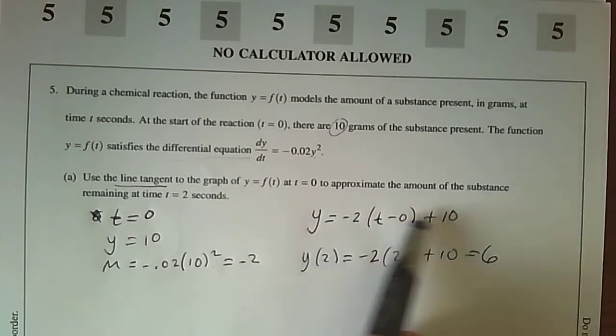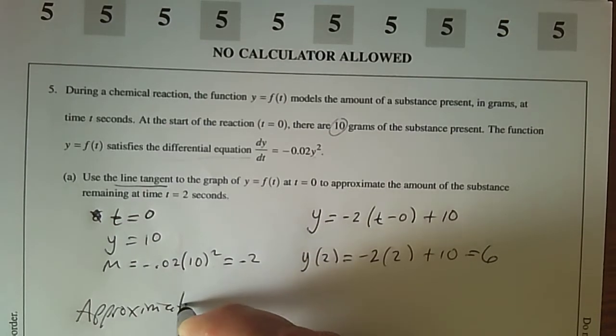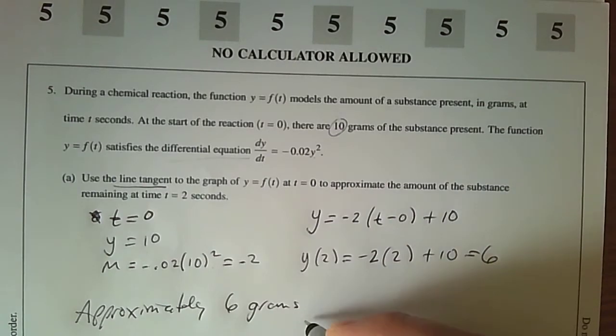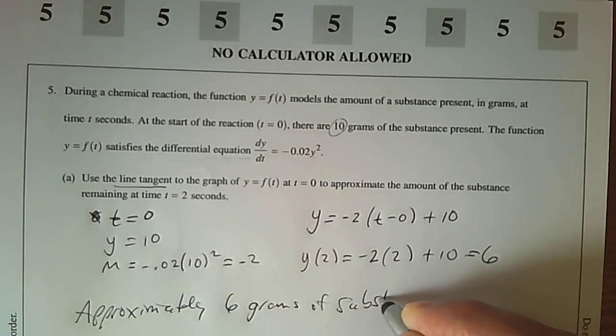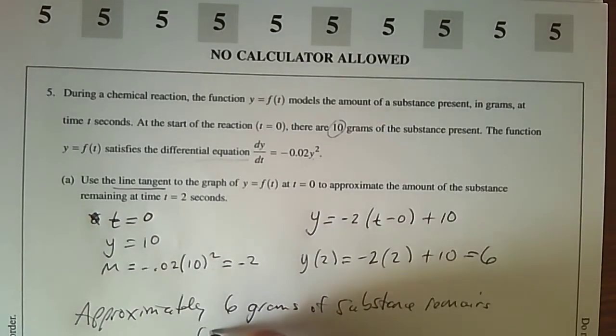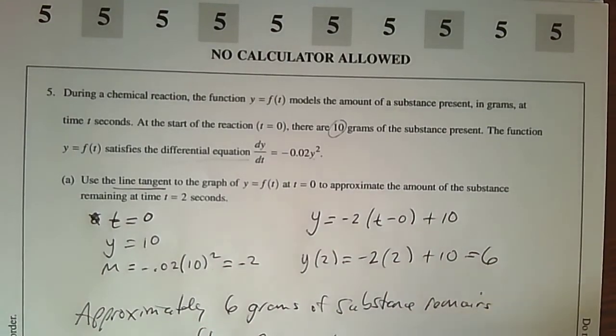So the question is approximate the amount. So approximately 6 grams of substance remains after 2 seconds. Done.